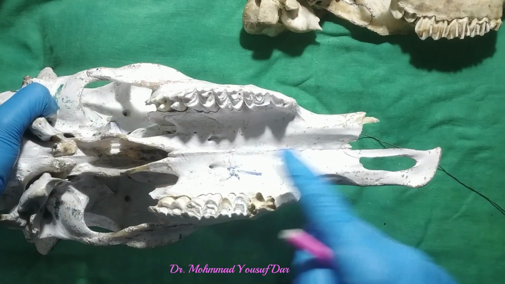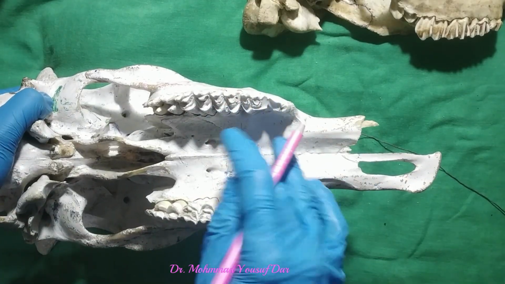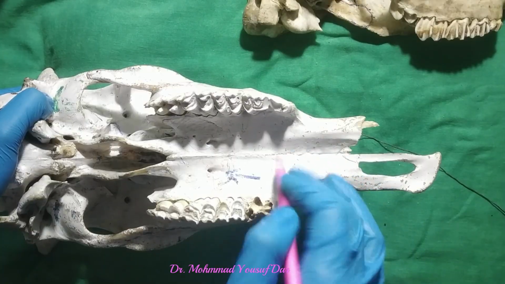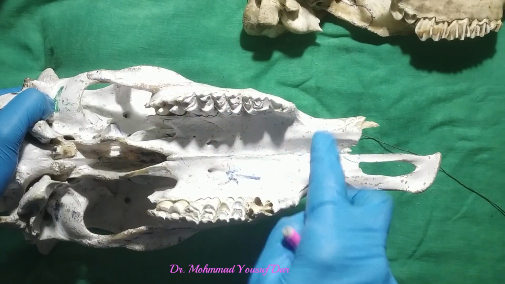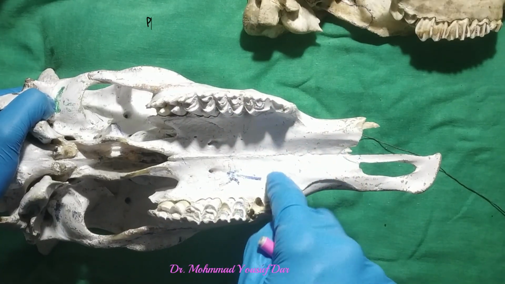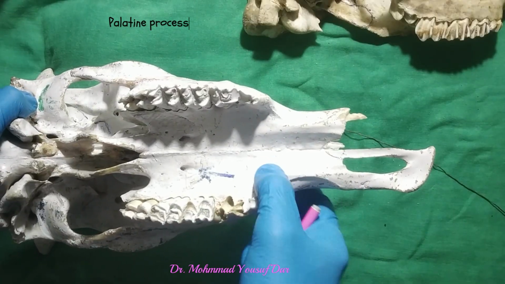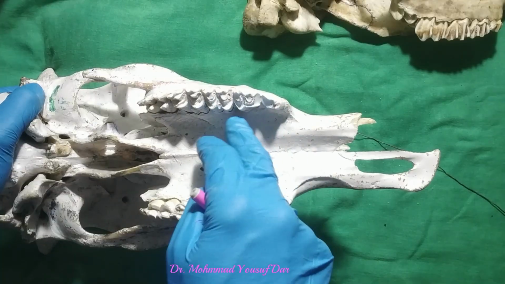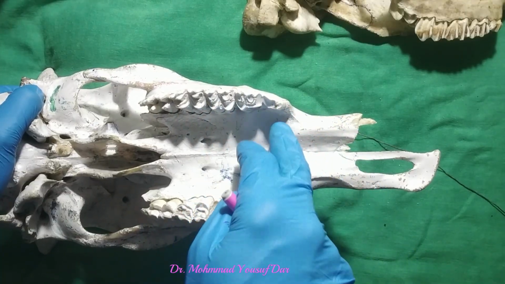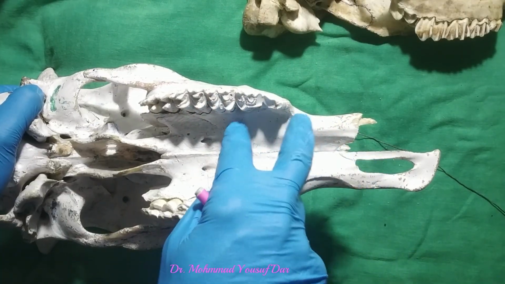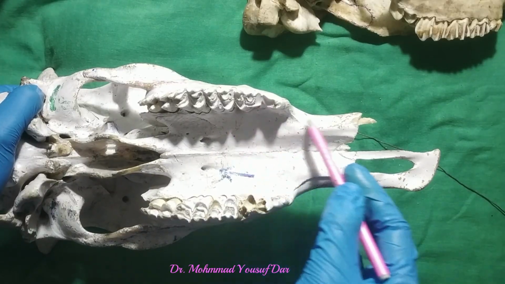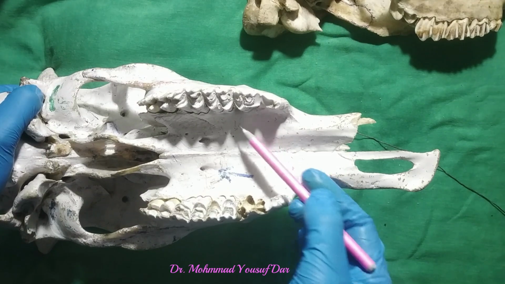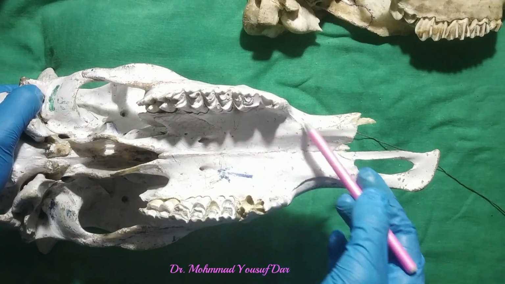Now coming to the next part of this maxillary bone, this is the palatine process. This palatine process, and this is the palatine process of the other maxillary bone. So this is in the form of a horizontal palate of the bone, and it forms a part of the hard palate. ये जो है, इसी को हम बोलते हैं, that is the palatine process. ये क्या बनाएगा, hard palate बनाएगा.